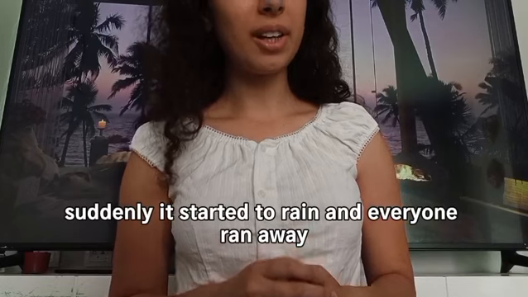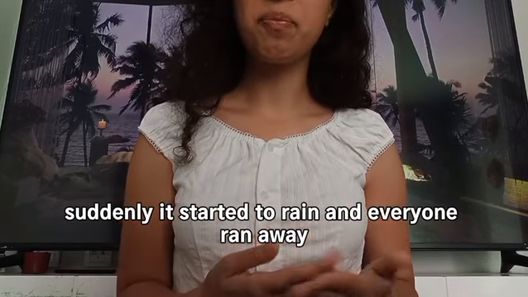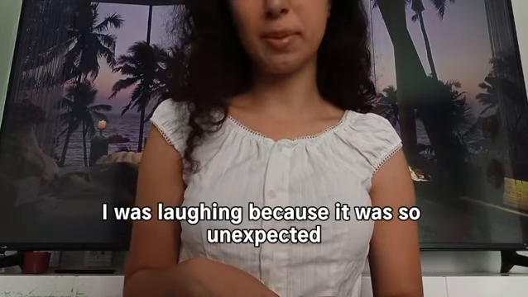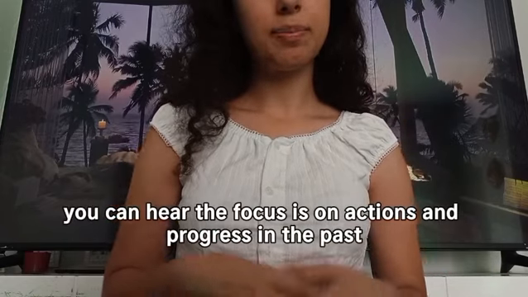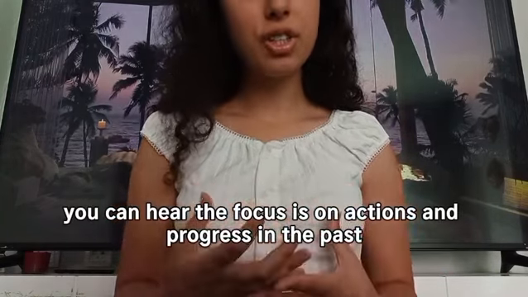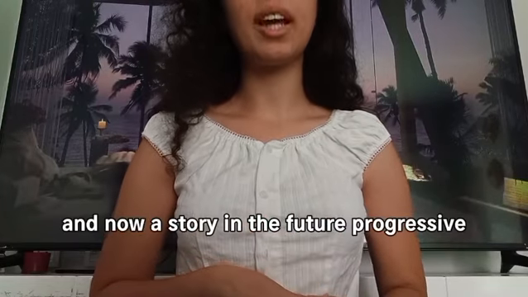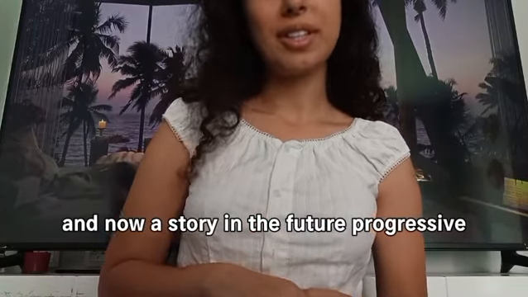Suddenly it started to rain and everyone ran away. I was laughing because it was so unexpected. You can hear the focus is on actions and progress in the past. And now, a story in the future progressive.